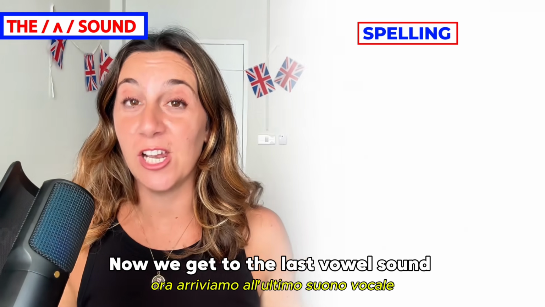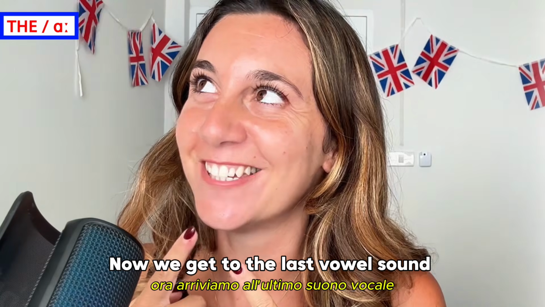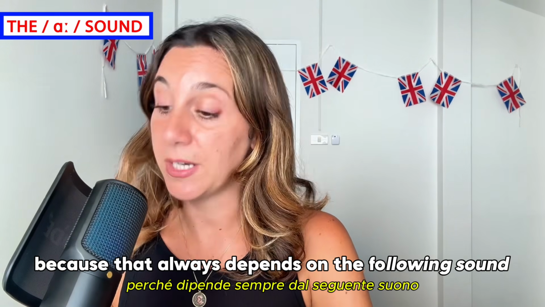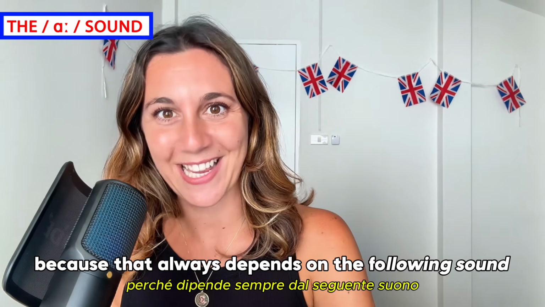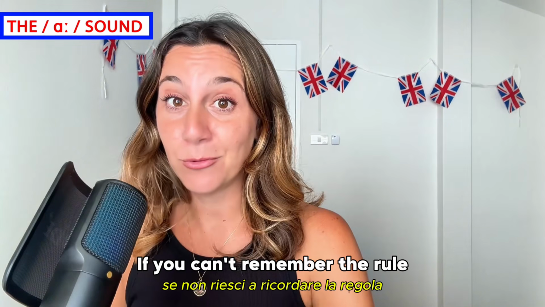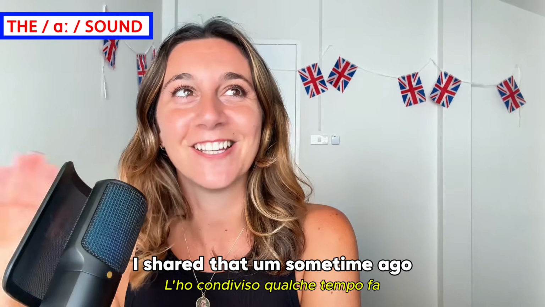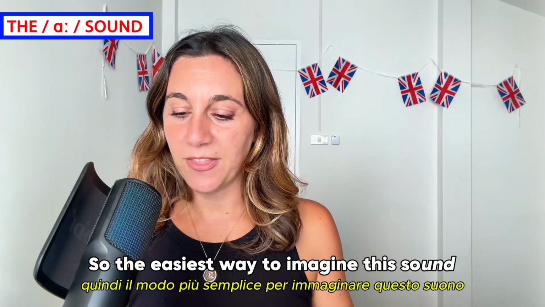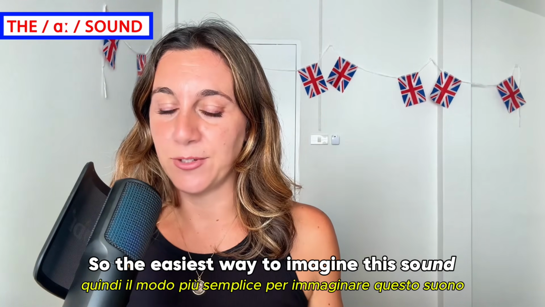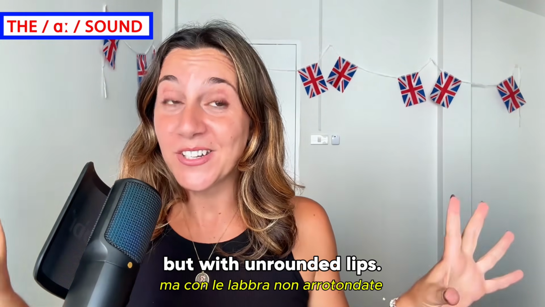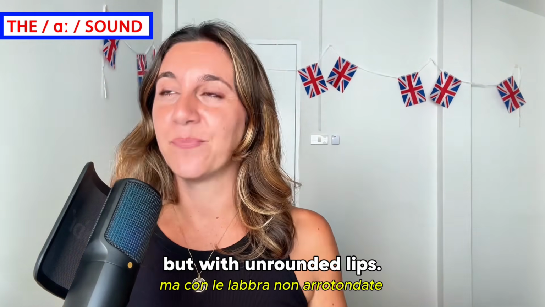Now we get to the last vowel sound. Last. This is a long vowel. Careful, because that always depends on the following sound. If you can't remember the rule, check out video lesson number 4 on vowel length. I shared that some time ago. So the easiest way to imagine this sound is as a very open O sound, O aperta, O apertissima, O, but with unrounded lips.